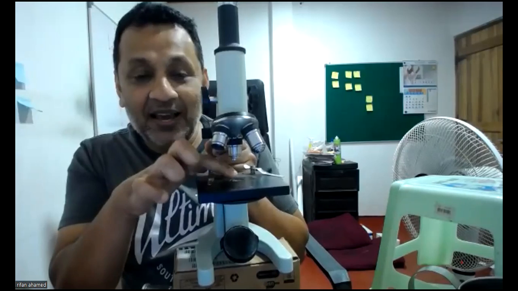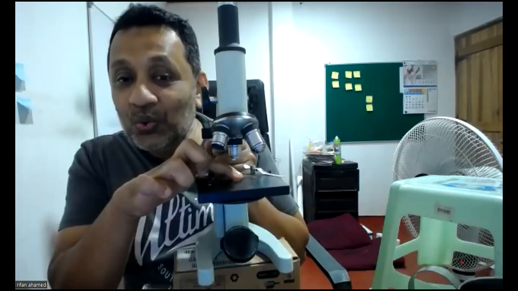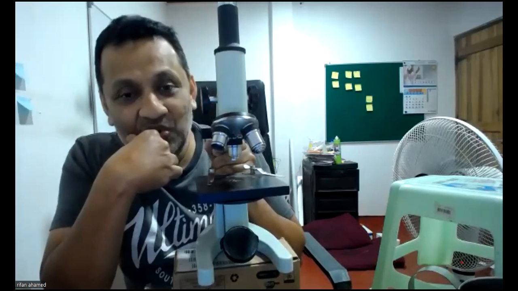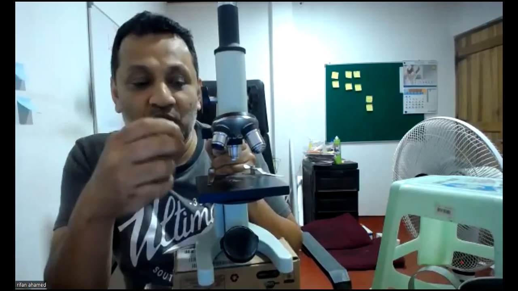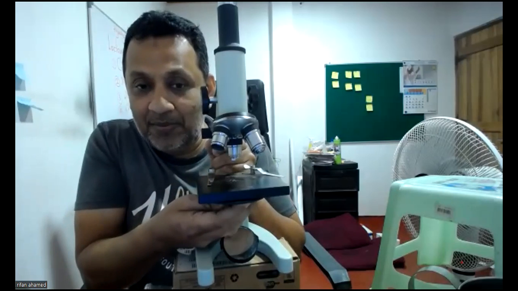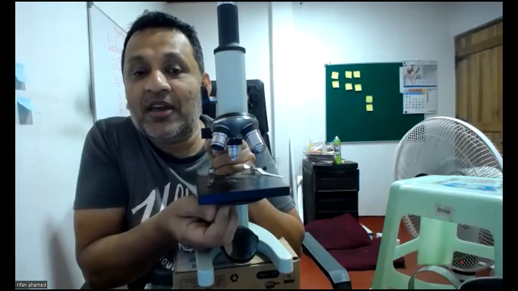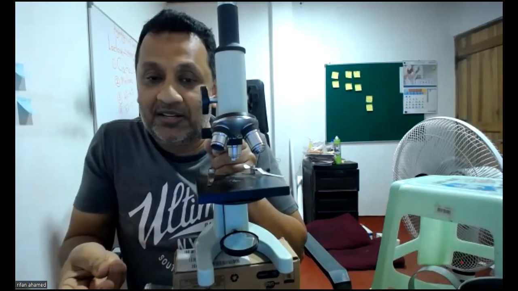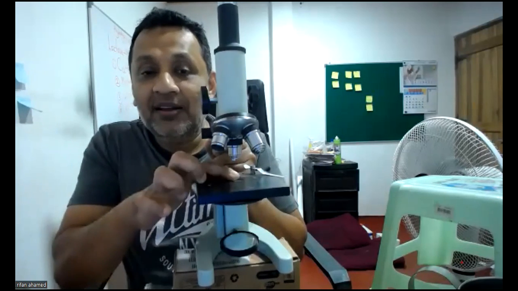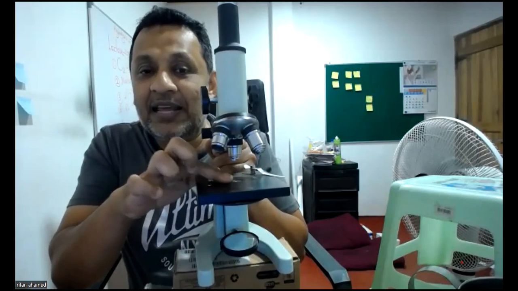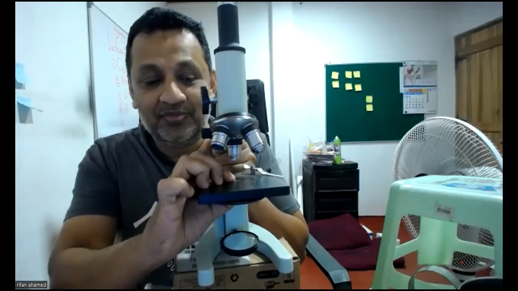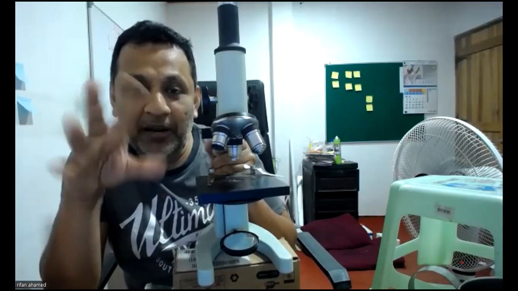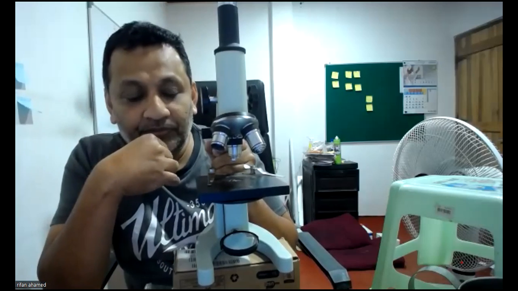Can this lens do the magnification? No. In some microscopes, this condenser lens is fixed and we can remove it, but in mine it is fixed to the stage. Can't remove. Understood? Yes, sir. Depending on the microscope, it will differ.